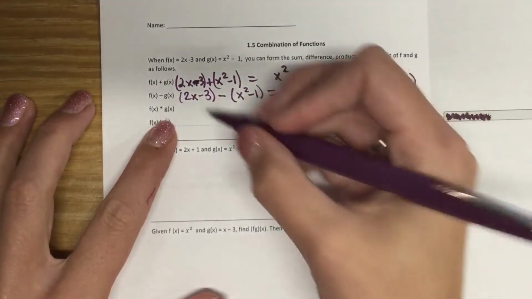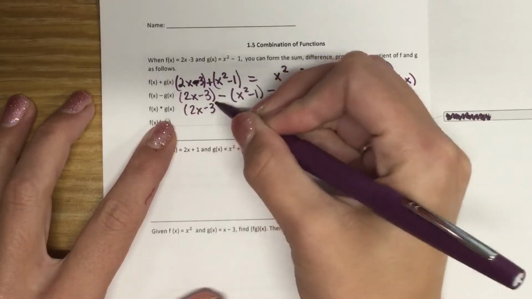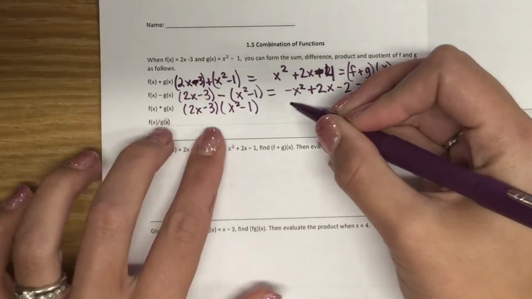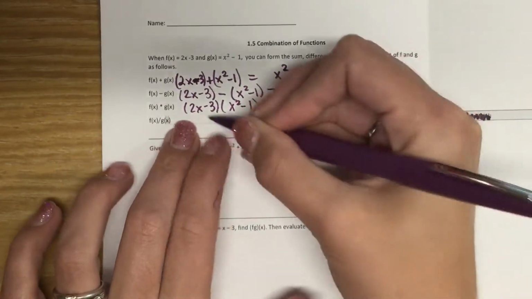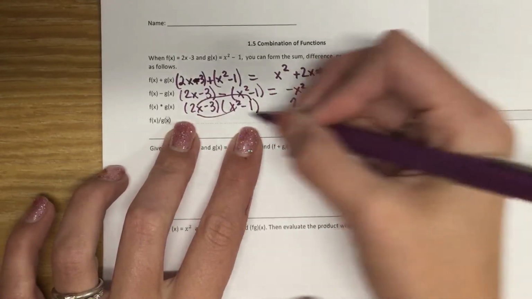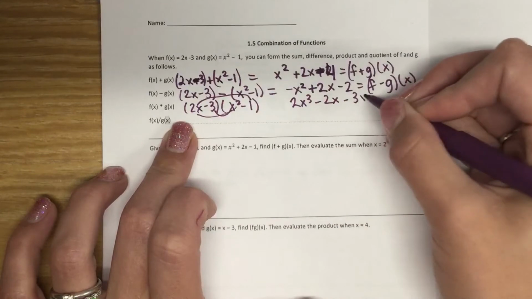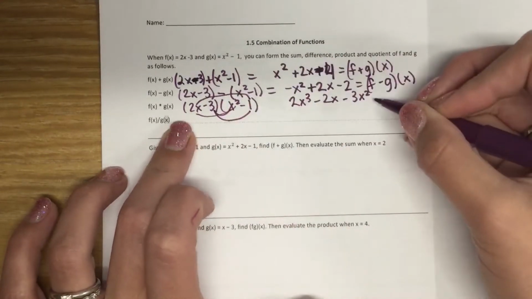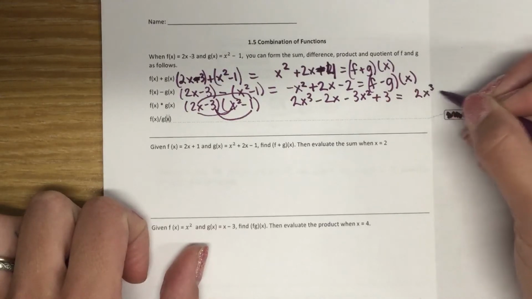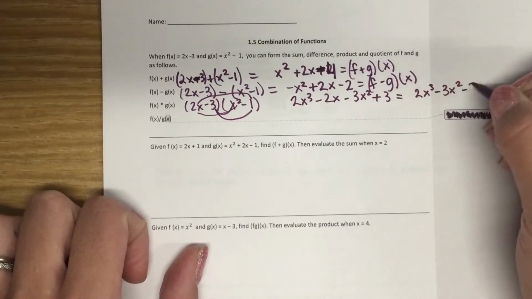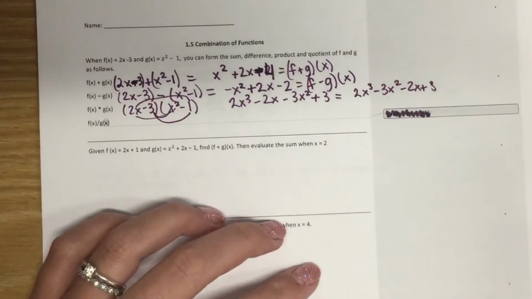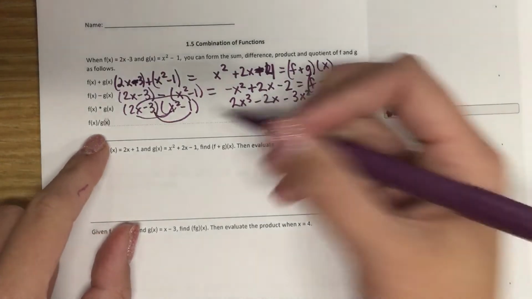F of x times g of x, so it'd be 2x minus 3 times x squared minus 1. We can distribute, we can FOIL. So we would have 2x cubed first, outside, minus 2x, inside, minus 3x squared, and last, negative 3 minus 1. Combine like terms, there are none, but we could put them in order here. Right there, just in order. Perfect.